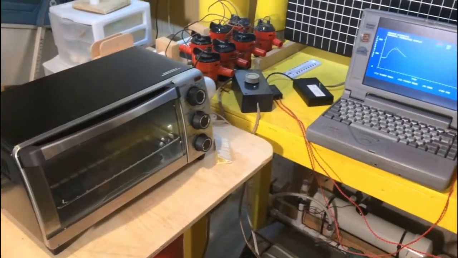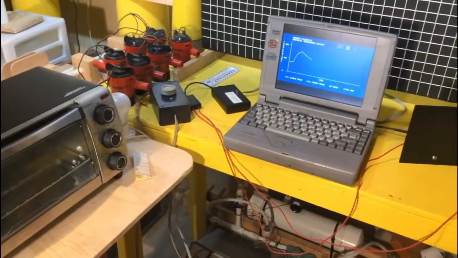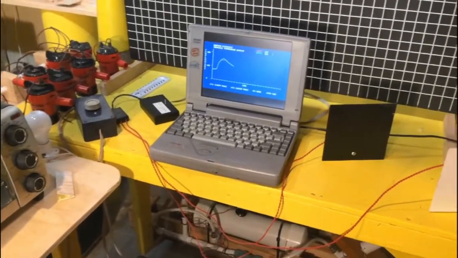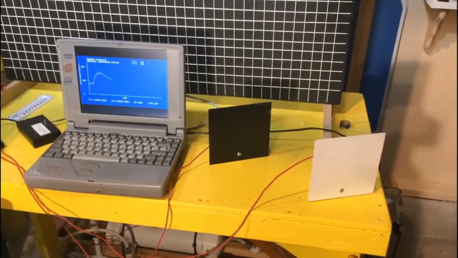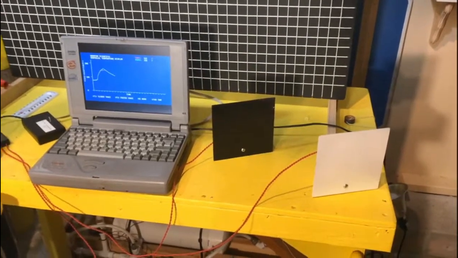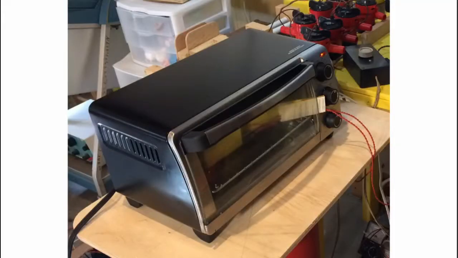Here's my experimental setup. There's my toaster oven for heating the plates, my data acquisition system, and the two test plates, one being black and one being white, having the same dimensions and the same material as before. Here's my toaster oven with the two plates inside. Now I brought the temperature of the plates up to about 150 degrees or so. Now it's not horribly hot, but hot enough to maybe burn you if you pick up the metal plates. So you gotta be very careful when doing an experiment like this.